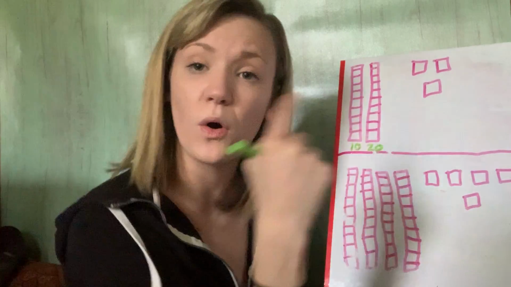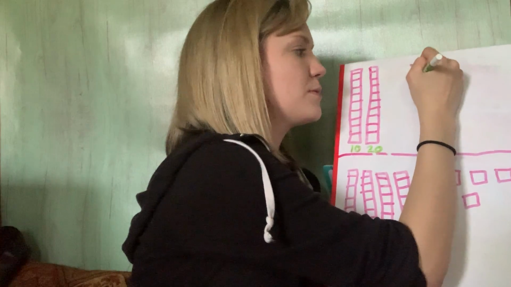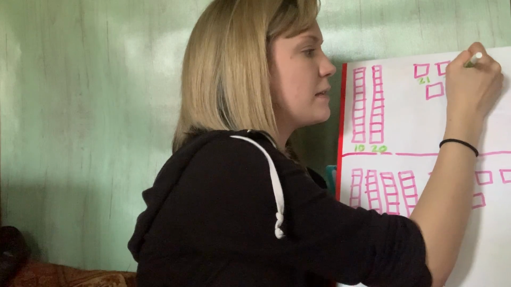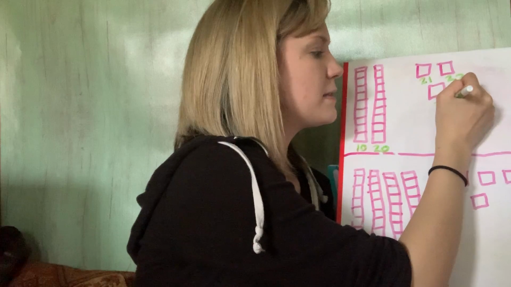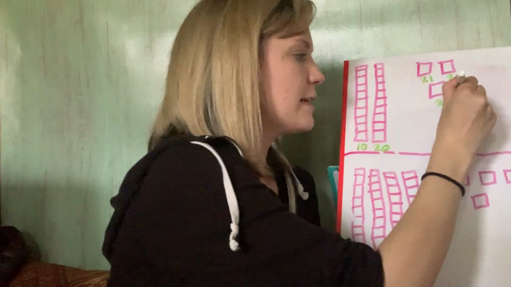Now we're going to switch back over to ones and count our cubes, okay? So if we're already at 20, what's the 1 that comes after 20? Okay, we're going to go to 21, 22, 23. So our last number that we count is going to be the number that it's representing, okay?